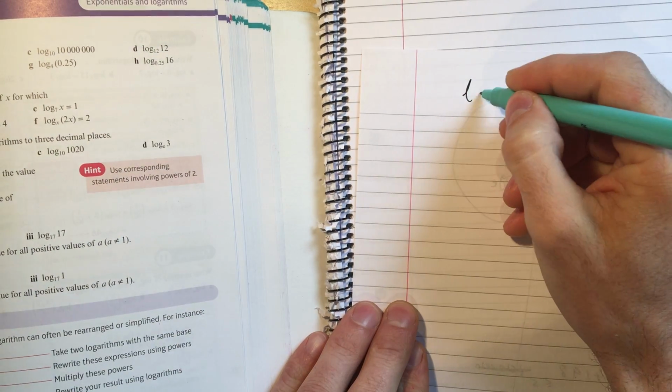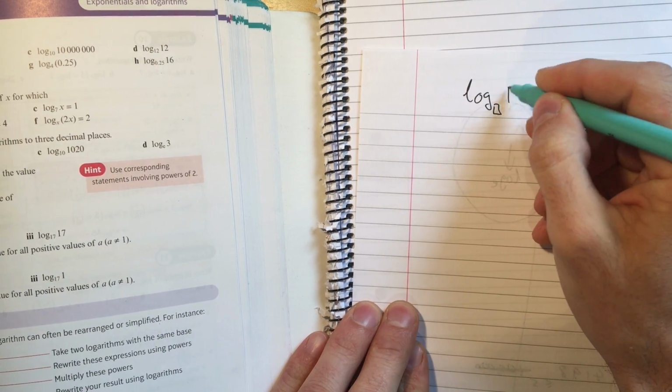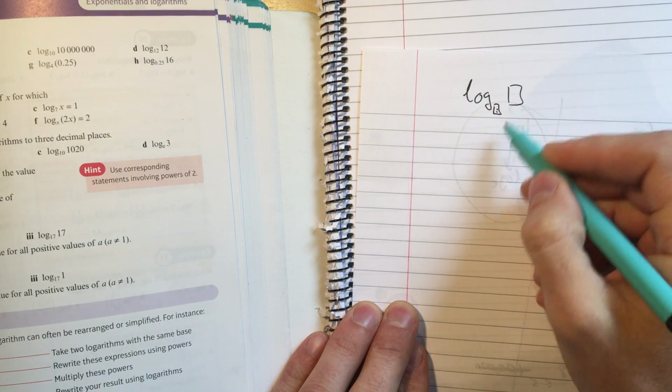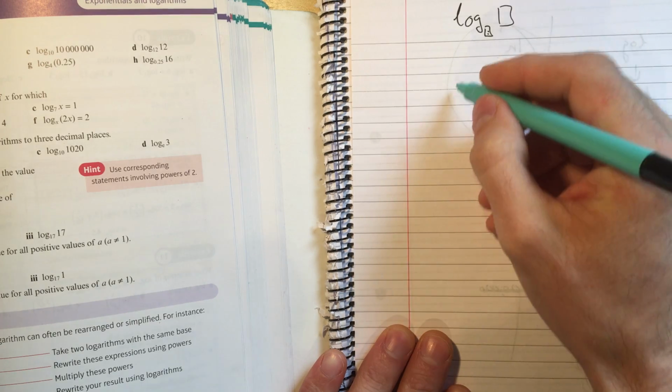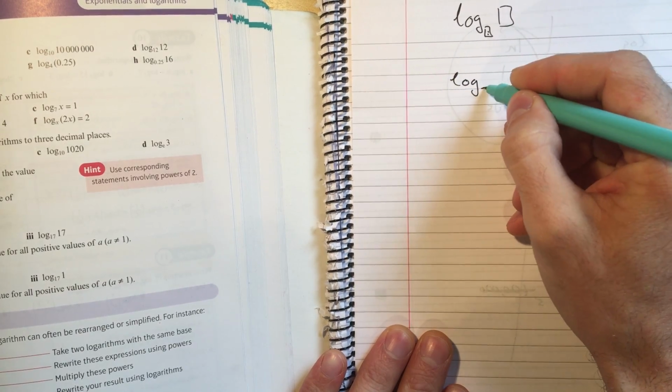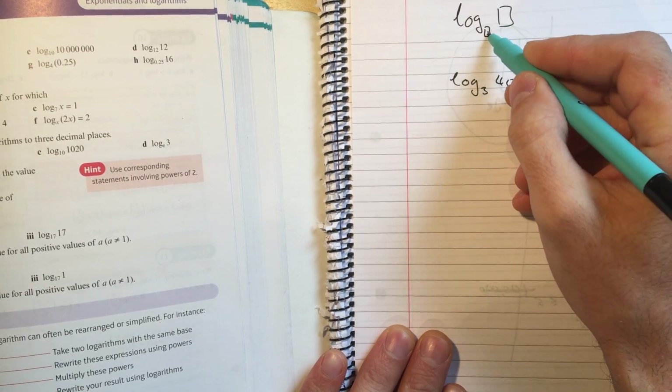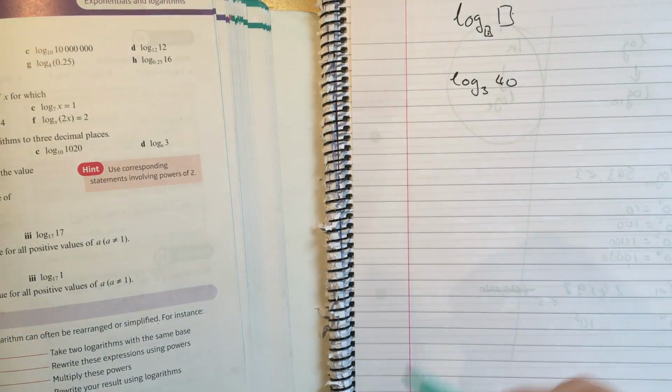And the other button that should be on your calculator is log to the base something of something. So you can put any base you want in there. So example 9 is just asking you to use your calculator to calculate things like log to the base 3 of 40. Well, just put a 3 in there and put a 40 in there.